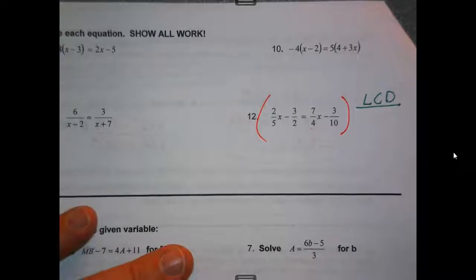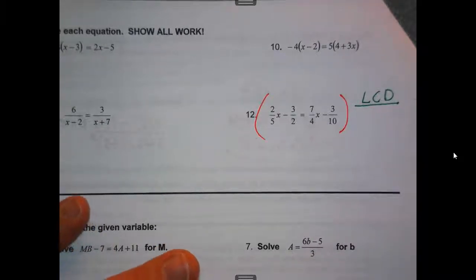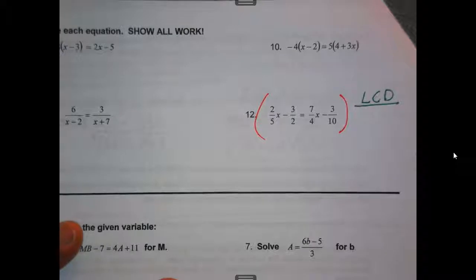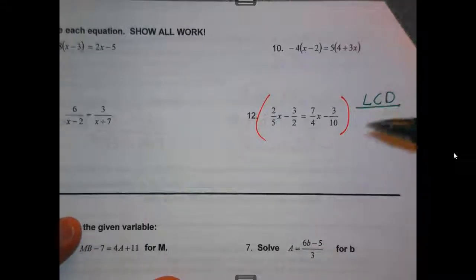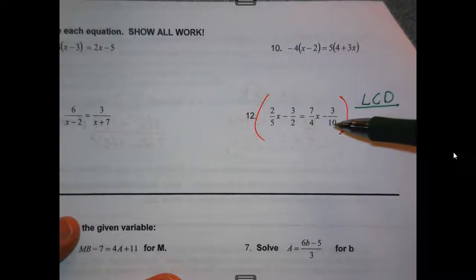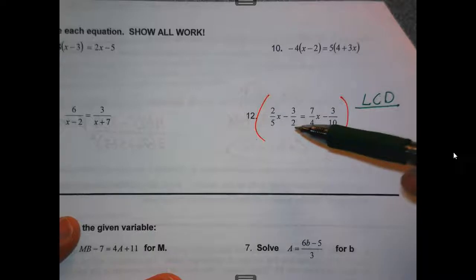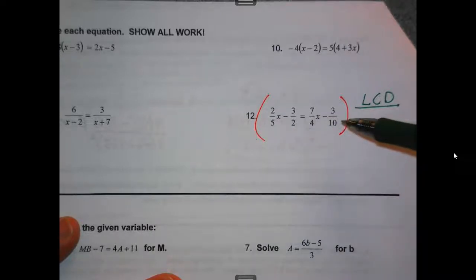All right. It's preferred that you guys find the LCD because you're going to have to do a little work with it later on. And the easiest way I can tell you to find the least common denominator is to take your highest denominator and see if all of the other denominators are factors of those. Well, our highest denominator is 10. Is 5 a factor of 10? Why, yes, it is. Is 2 a factor of 10? Why, of course it is.